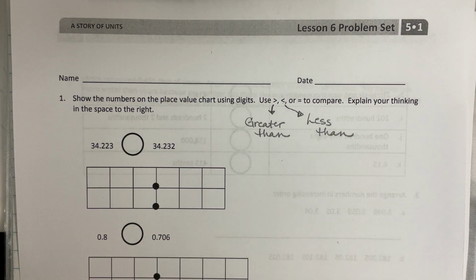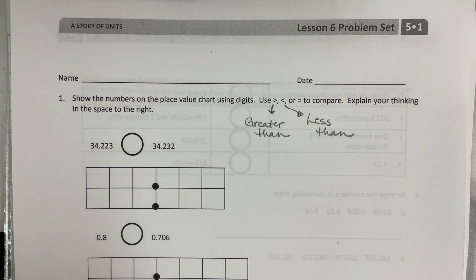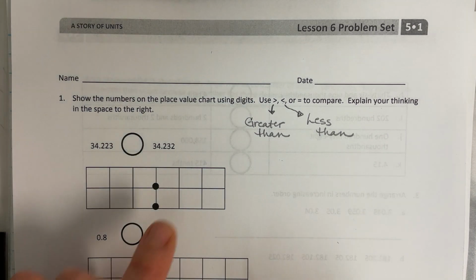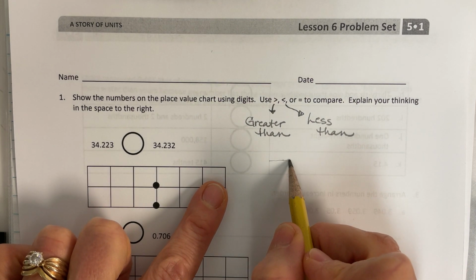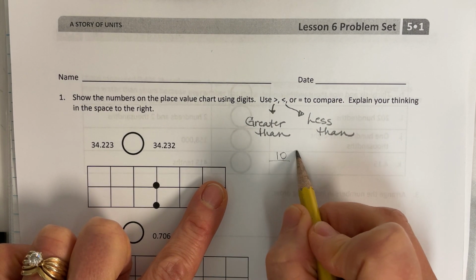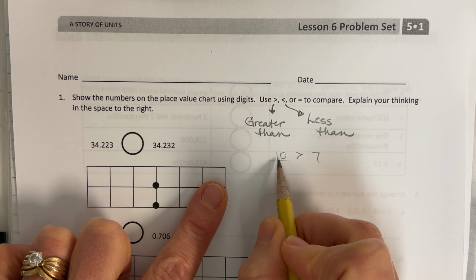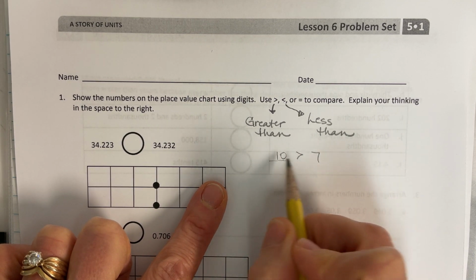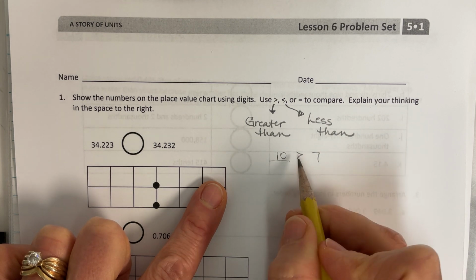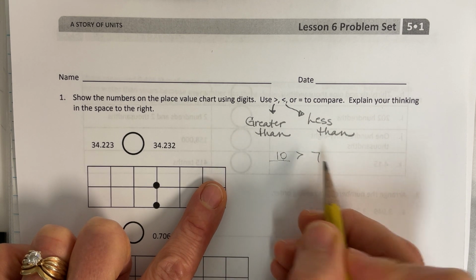Now, a lot of kids like to think about the alligator mouth. You know, the mouth is eating the bigger number. That is perfectly fine to think through in your mind. However, I want you to be able to say the symbols correctly. We read in our English language from left to right. So if you have a statement like 10 is greater than 7, notice I read from left to right. 10 is greater than 7. This is the greater than sign. It is always the greater than sign because we read from left to right.